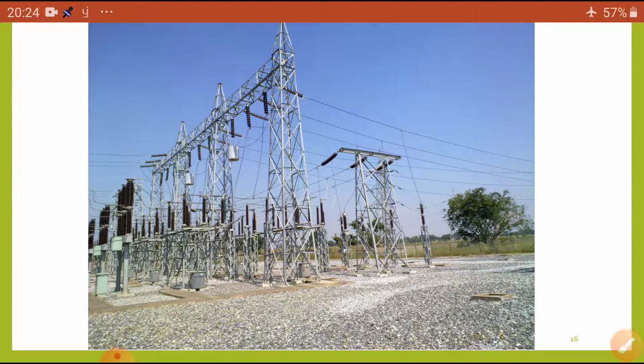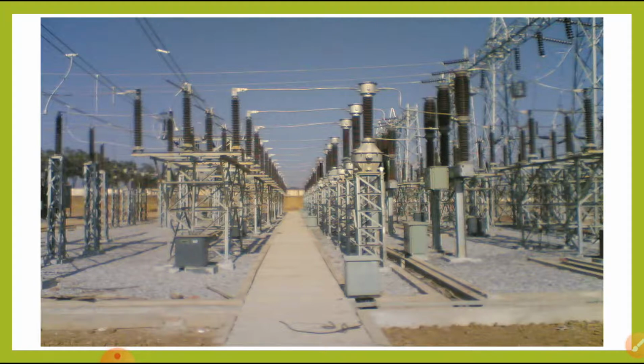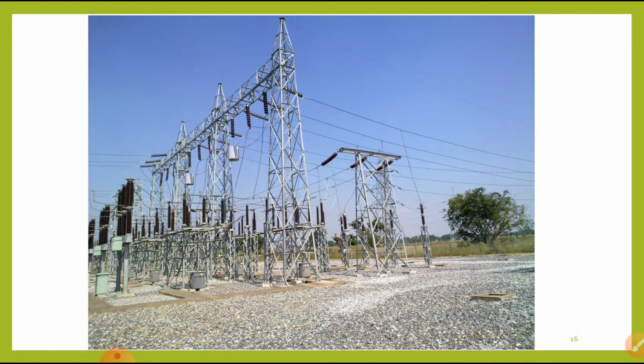And you may see more R phase, Y phase, B phase, one line, another line, another line. So for big substations, you may observe a greater number of lines also. You can see this is one substation here. From this one you can observe this is the isolator.